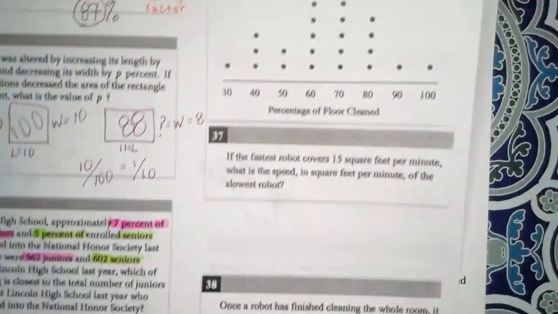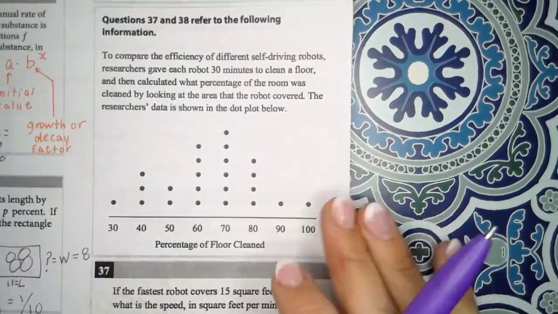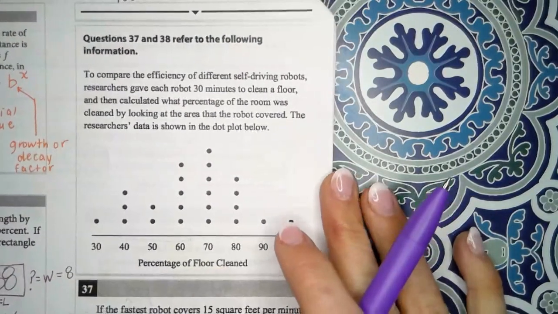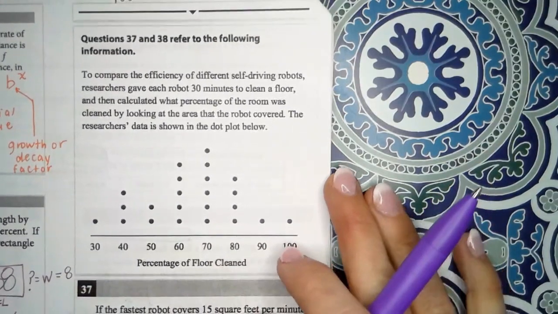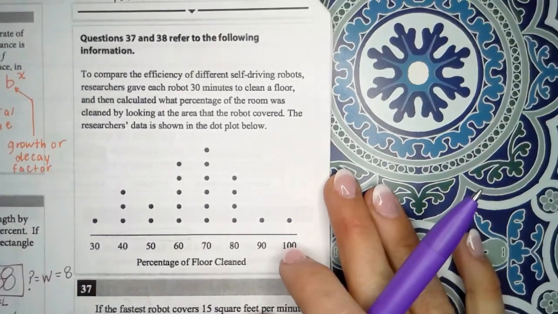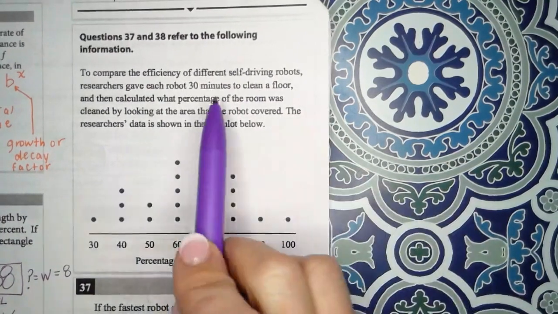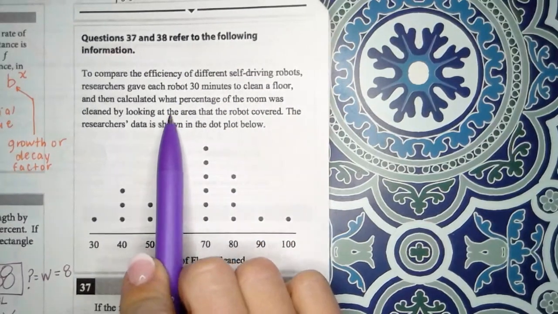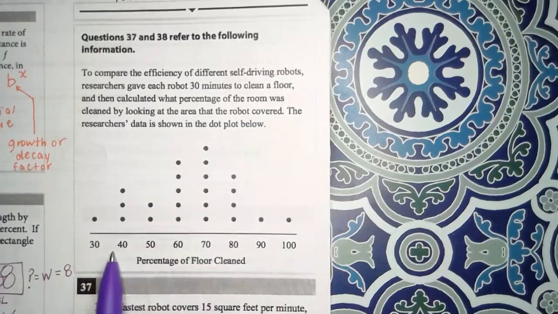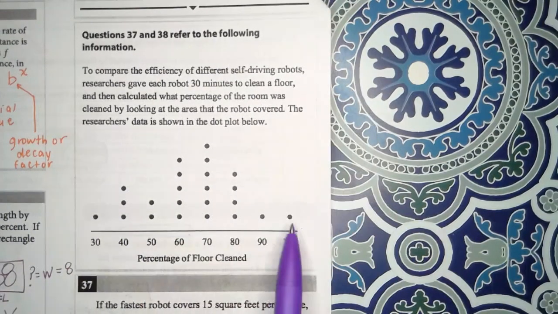Okay, now for this robot over here. The robot question. To compare the efficiency of different self-driving robots, researchers gave each robot 30 minutes to clean the floor. So they must put them all in the same dirty room, and they're like, okay, turn the robot on, time it for 30 minutes. Let's see how long it takes to clean the floor. And we'll figure out what % of the floor is clean after we're done. So these are all the different robots they tested. A Roomba, whatever brand, whatever. They took every single robot out of the store.